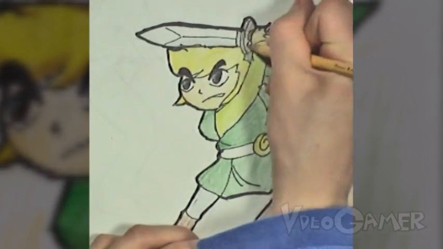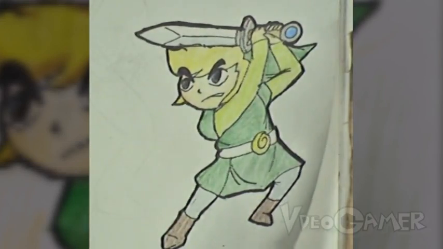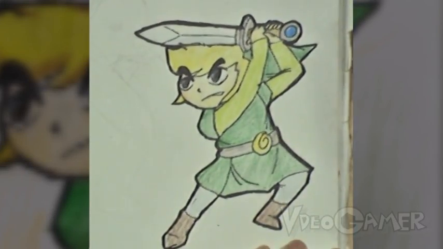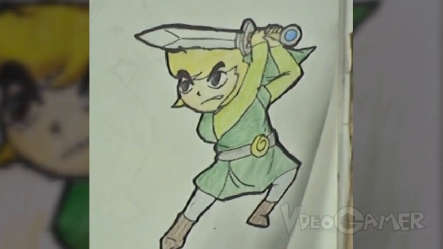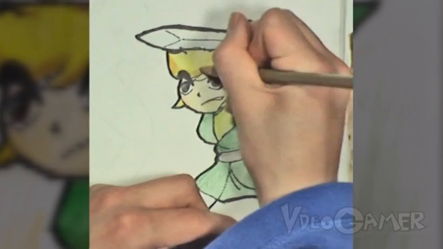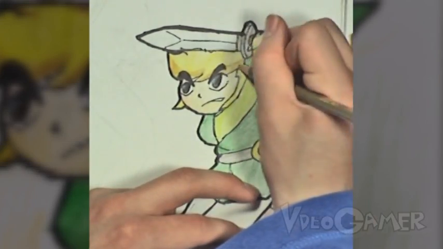Now, skin color is sort of a hard color to mix a lot of times. If you have a lot of colored pencils available to you, you should be able to have a whole bunch of different choices. But if you don't, it might take a while to mix the color. I recommend trying some light shades of yellow, orange, possibly red.